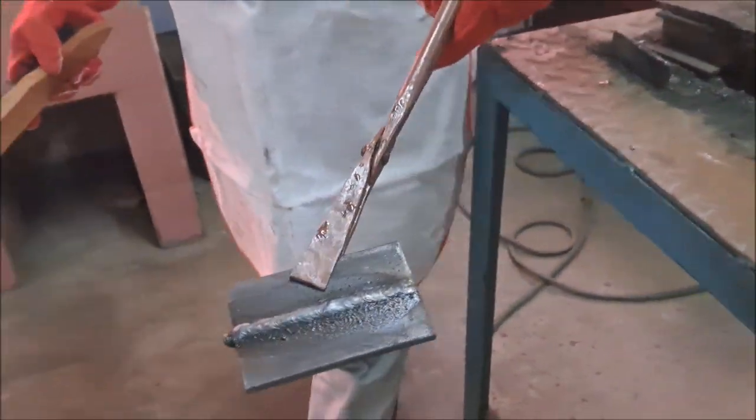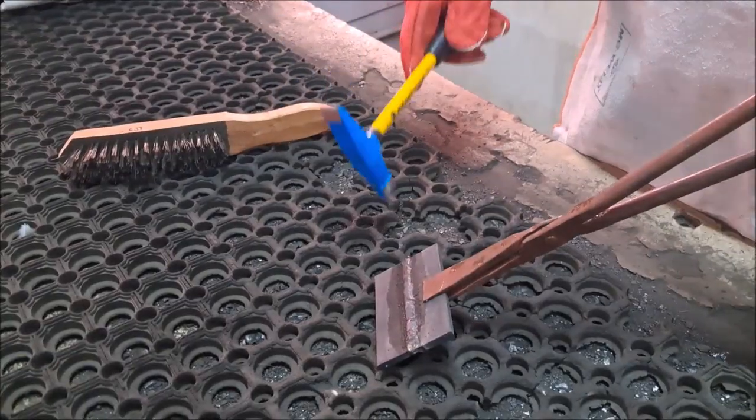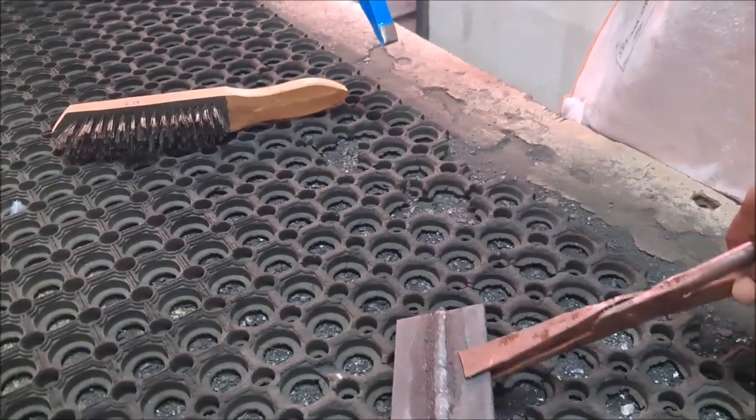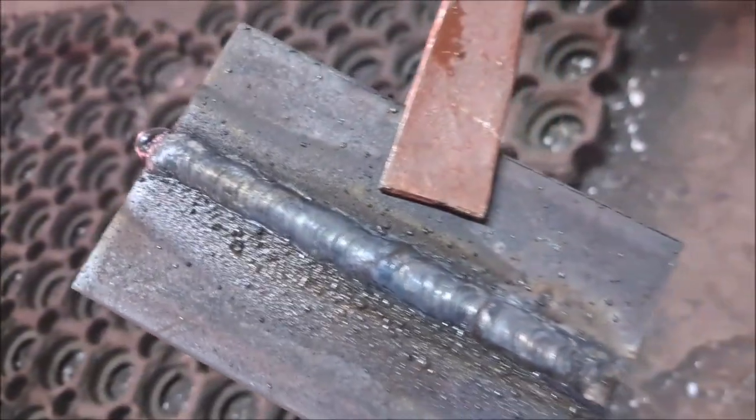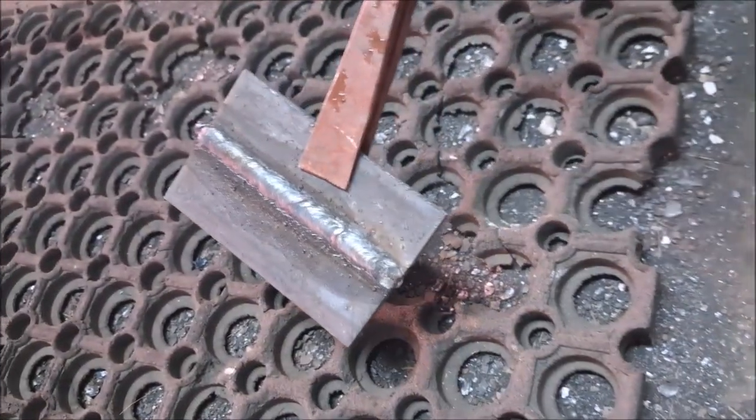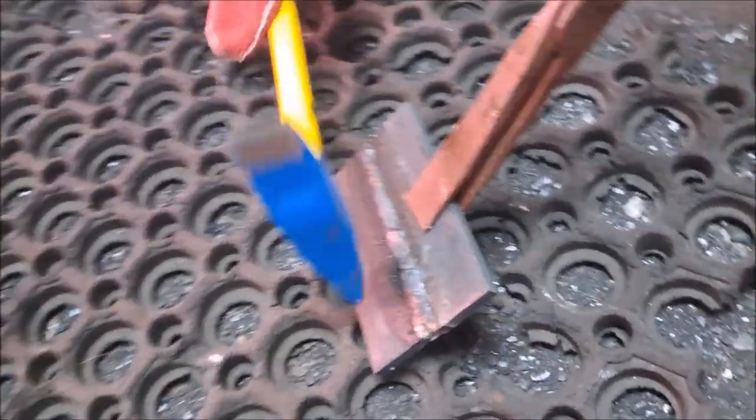After completing, take the workpiece and keep it on the work table. See that so many spatters are there. Closely you have to observe. This is the heat affected zone. So many spatters are coming. Now use the chipping hammer to remove the spatters.